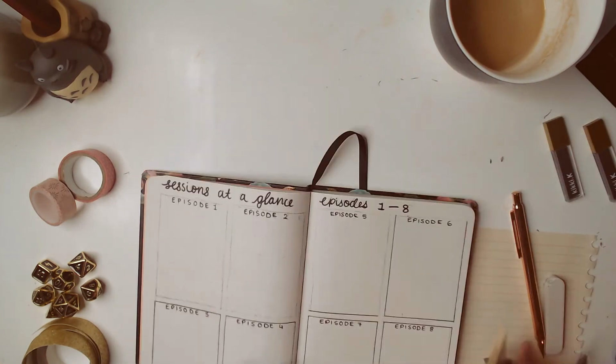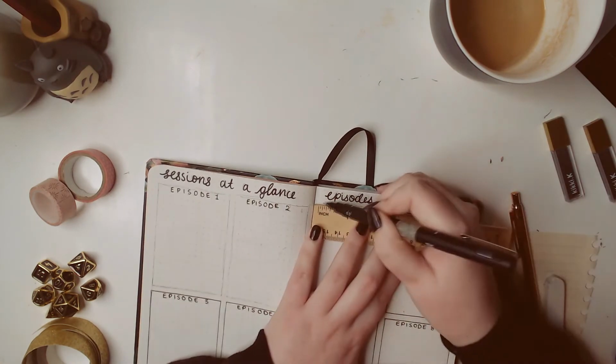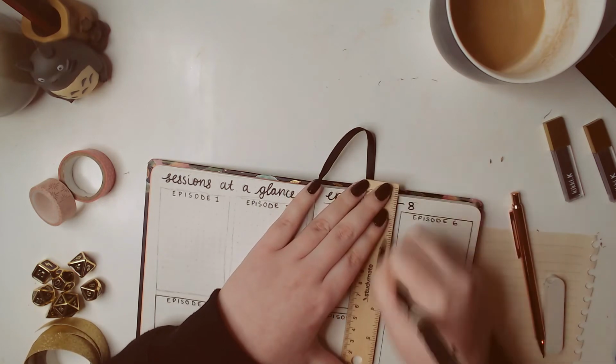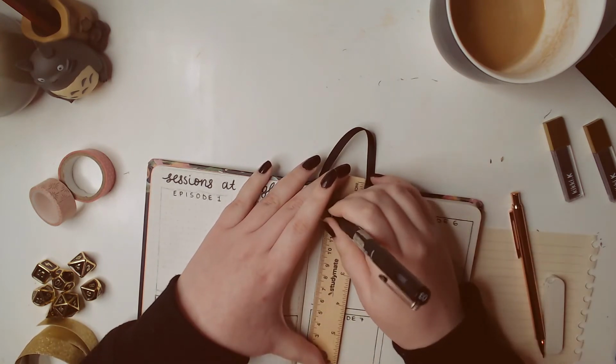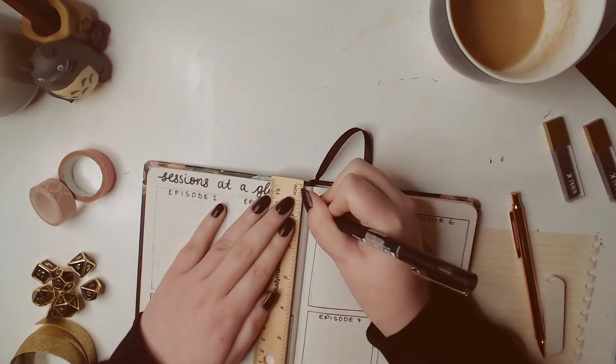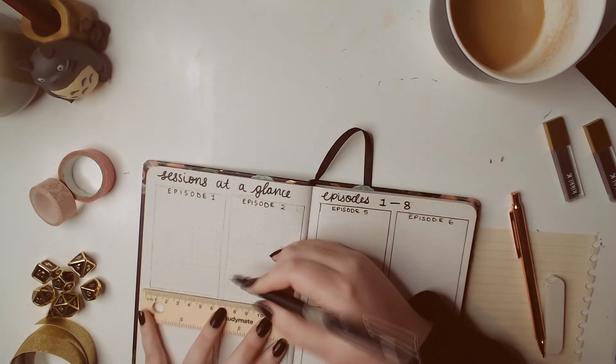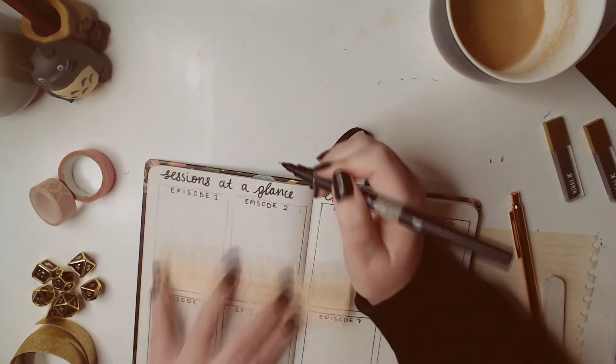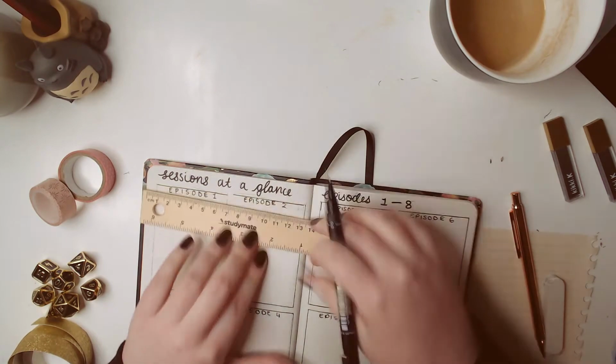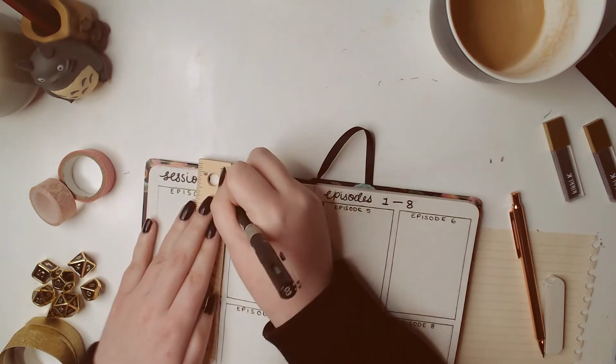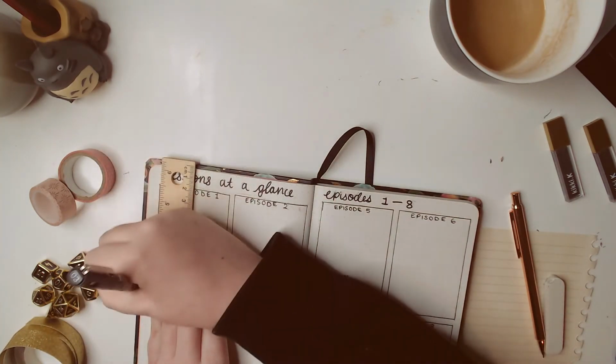As you can see, I've only left enough space for 8 episodes. Once this page has been filled out, I'll make a new episodes at a glance spread to discuss the next 8. Or if I find out there wasn't quite enough room with 8 episodes on 2 pages, I can condense it or work on it and amend it as I need to.